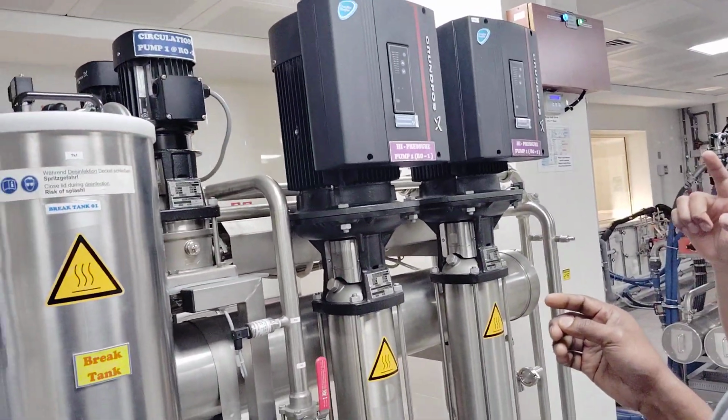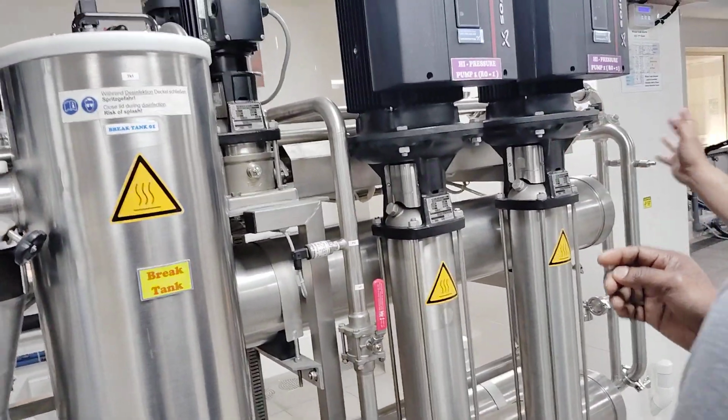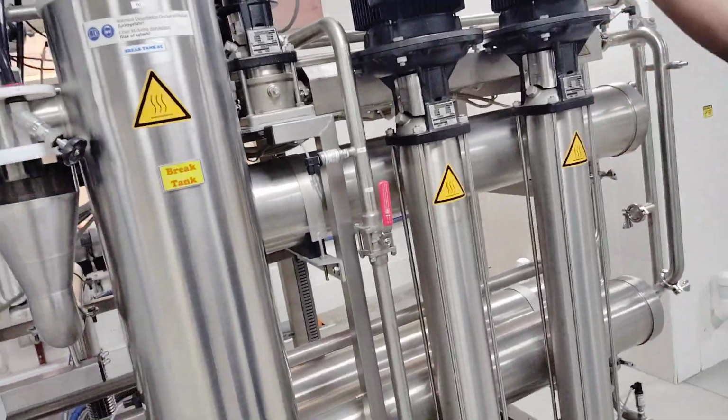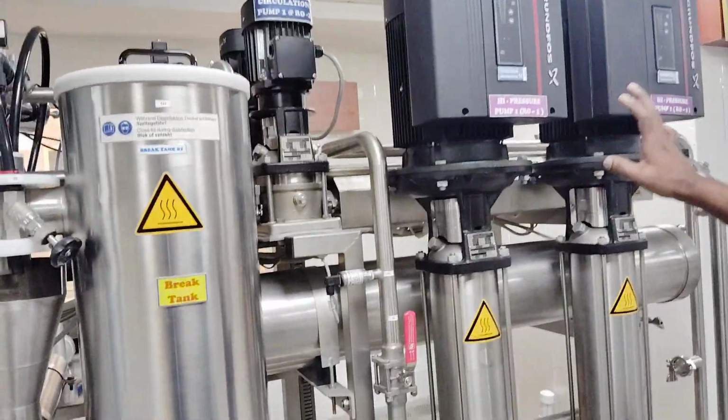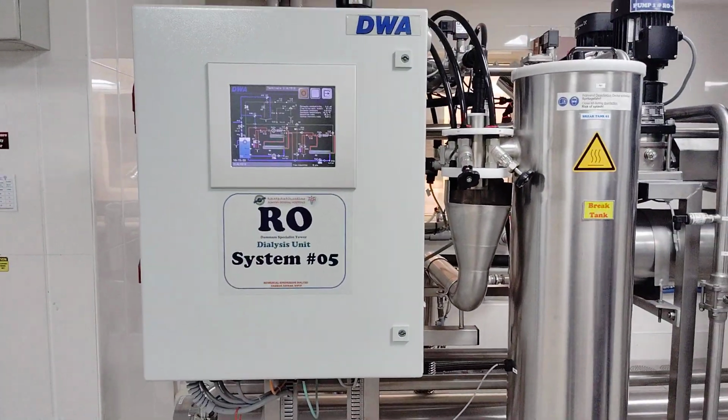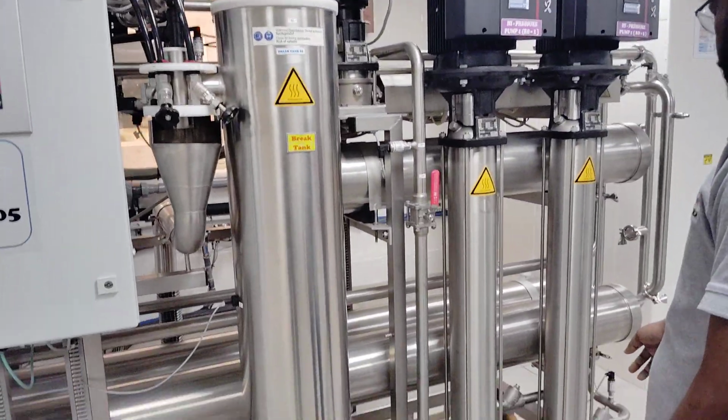Start car, and then it starts working automatically. Now this is on this one. It's a program actually. Maybe after 1 hour it may change to this one also, if you don't know that it's a program. So now the pump is running.